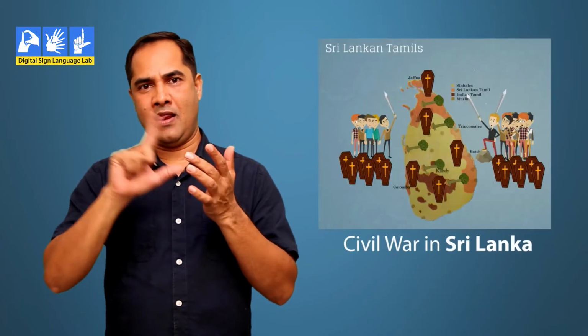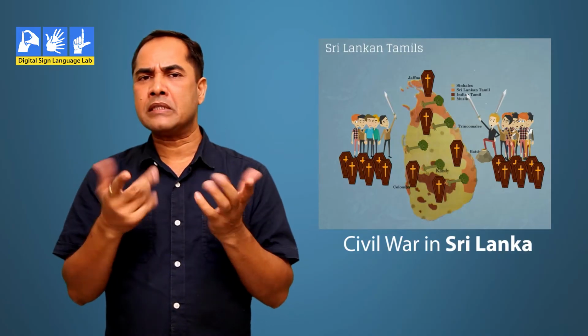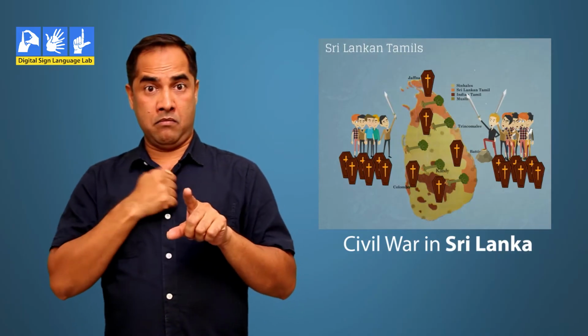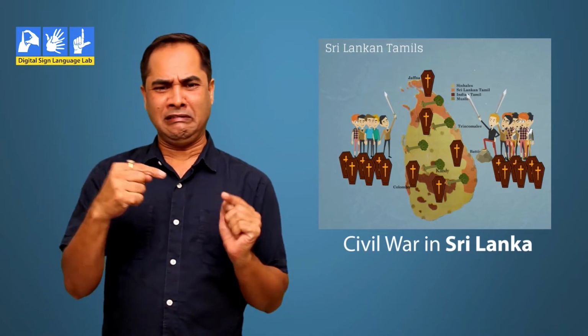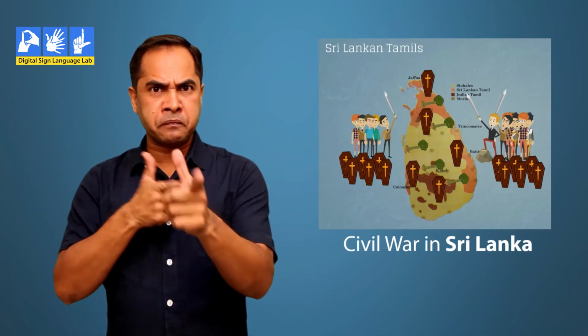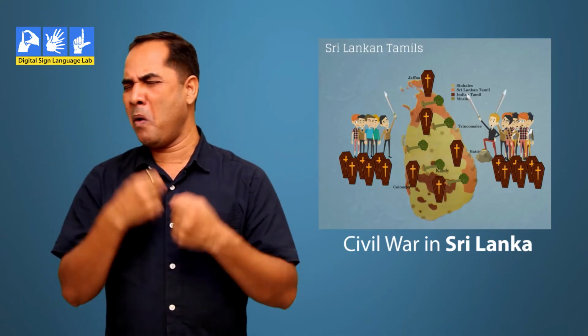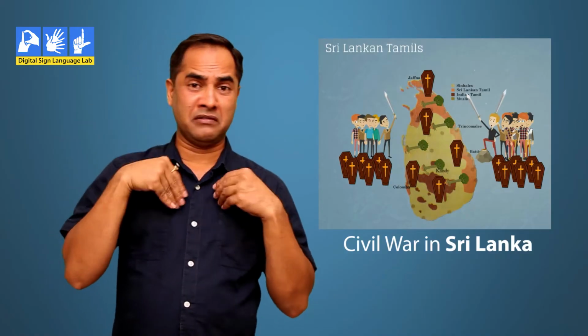Later on, the distrust between the two communities turned into a widespread conflict. None of the communities had any mutual respect. This became a civil war. Civil war is a violent conflict between two opposing groups within a country that becomes so intense that it appears like a war. There were mass killings and destruction, and thousands of people were killed.